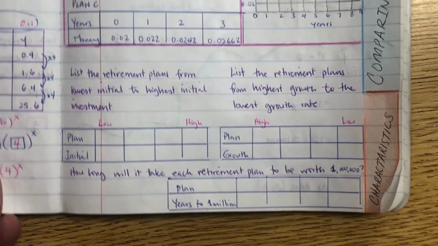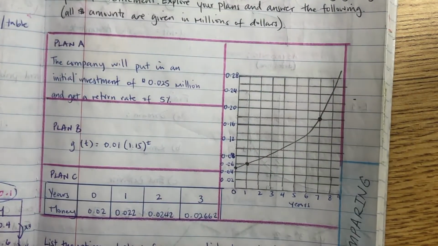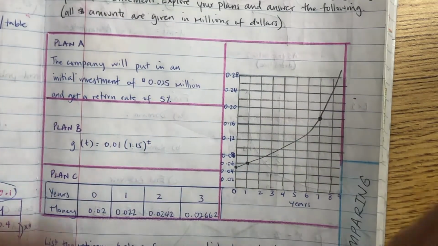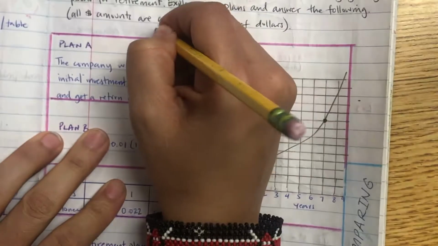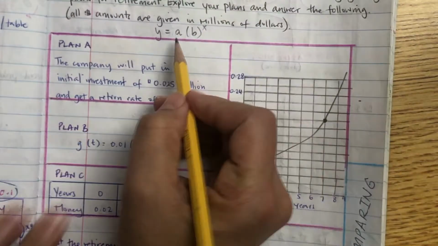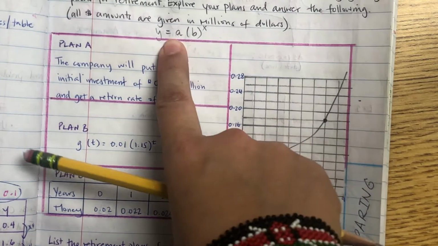So why don't we just go ahead and write all of these plans in a way that we're going to see what my A is. For example, I already know that this is my A. So what's the equation for exponentials again? Y equals A, B, X, where A is my initial, B is my rate of change, and X is my time. So I'm looking for A.